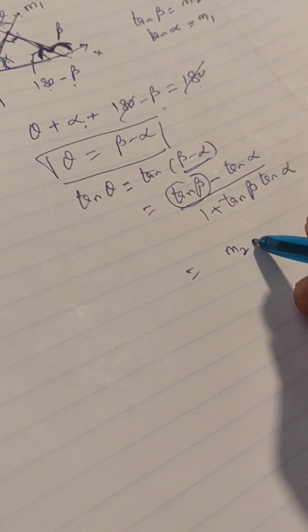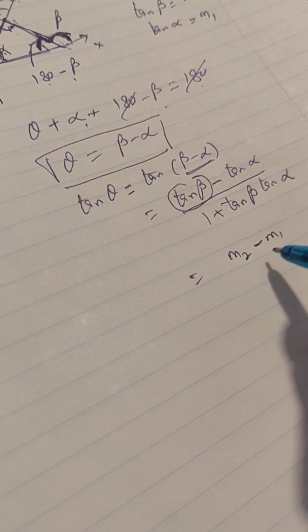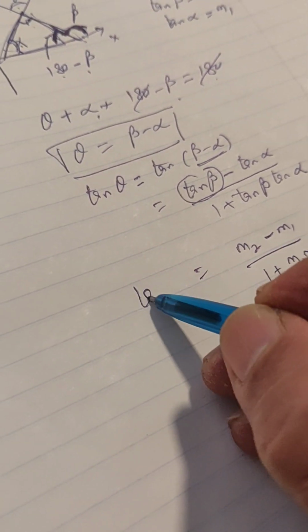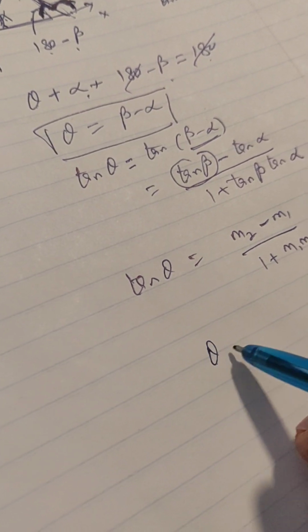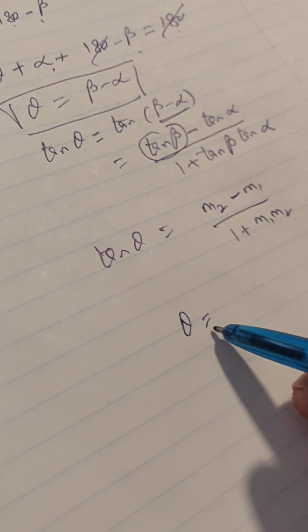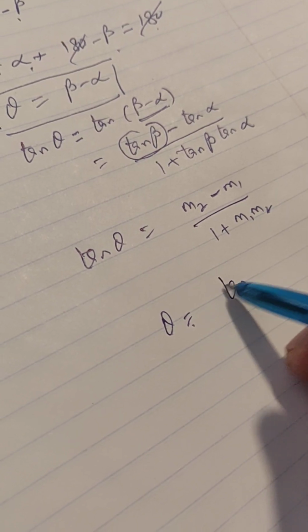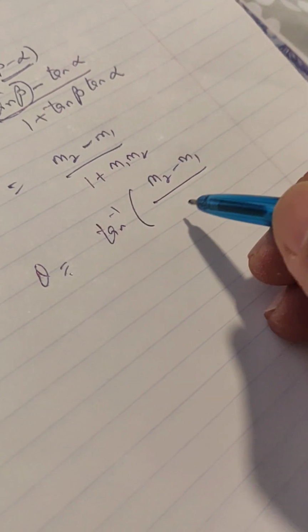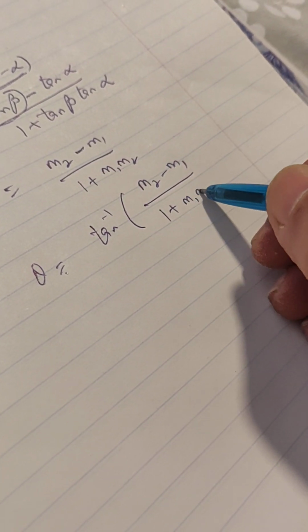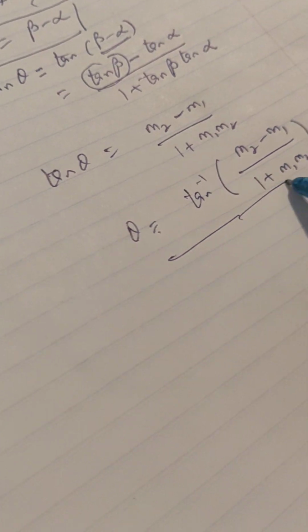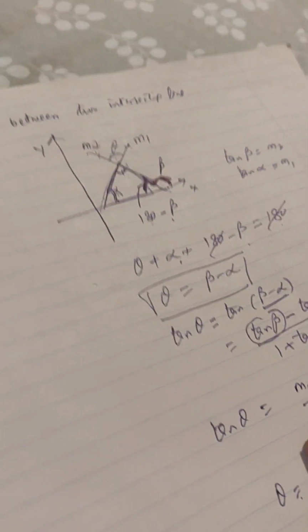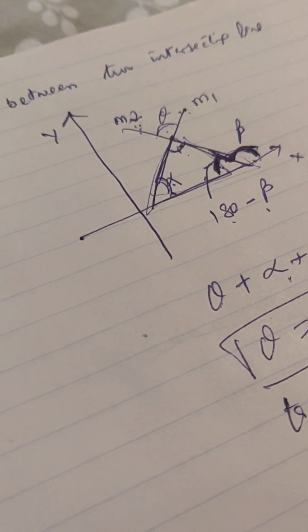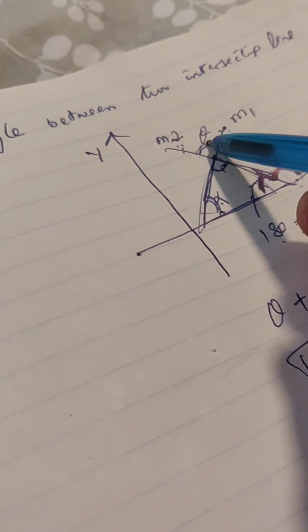So I can write it like this: m2 minus m1 whole divided by 1 plus m1 into m2. So the angle between two intersecting lines is equal to tangent inverse of (m2 minus m1) divided by (1 plus m1 into m2). This is the formula I have derived to know the angle between two intersecting lines, that is this theta.